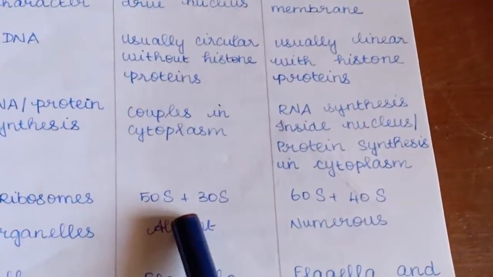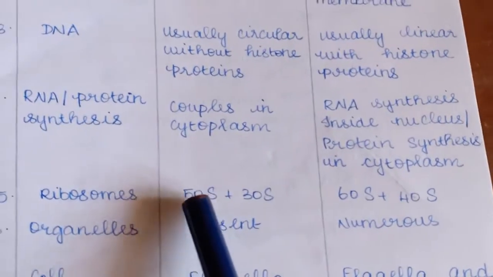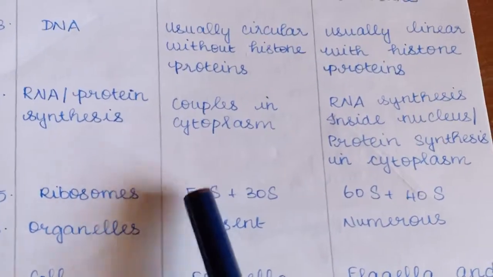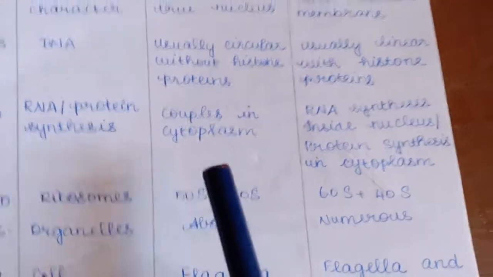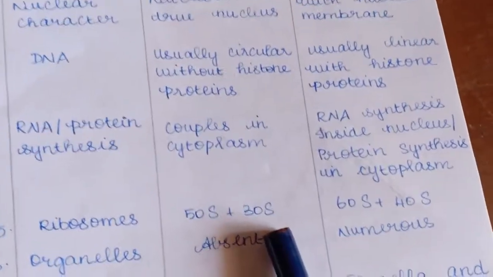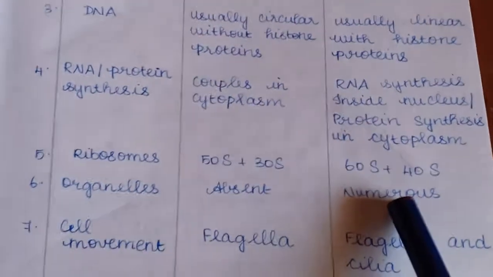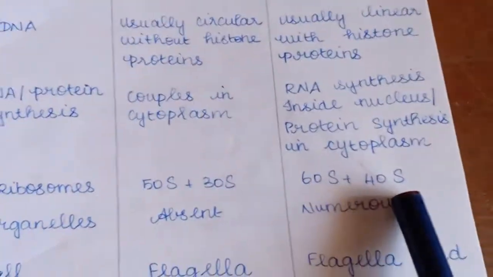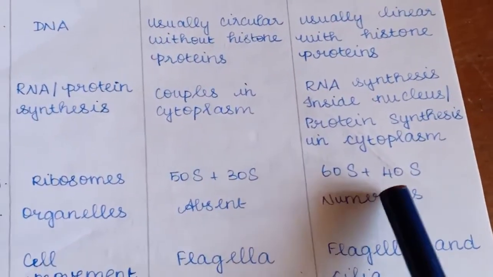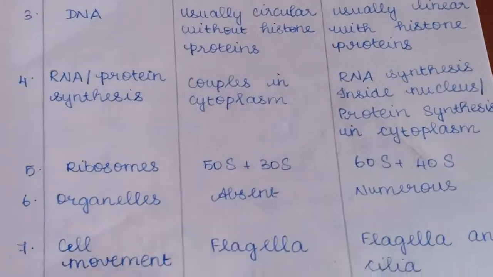Fifth point, ribosome. The ribosome of prokaryote is made up of 50 S plus 30 S. The larger subunit and smaller subunit, it is 50 S plus 30 S. Whereas in a eukaryote, it is 60 S plus 40 S. It is 60 S plus 40 S. So that is the difference.